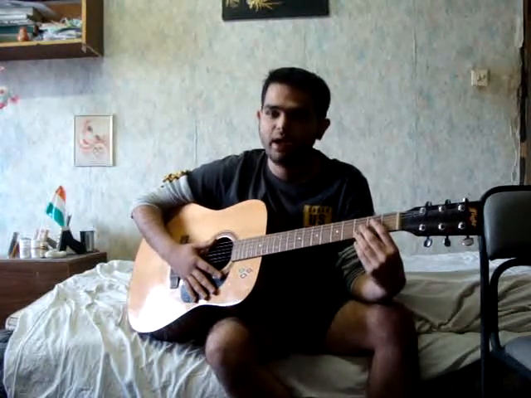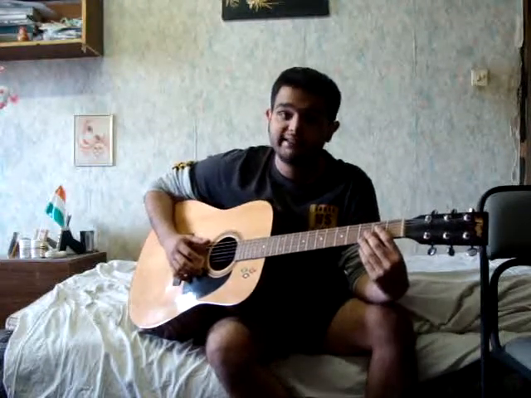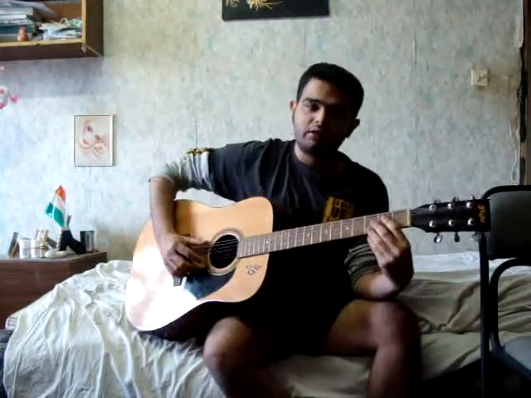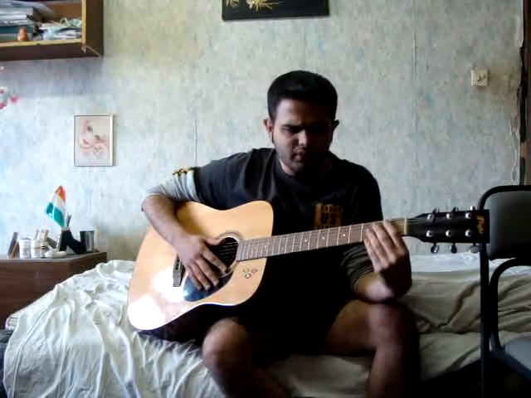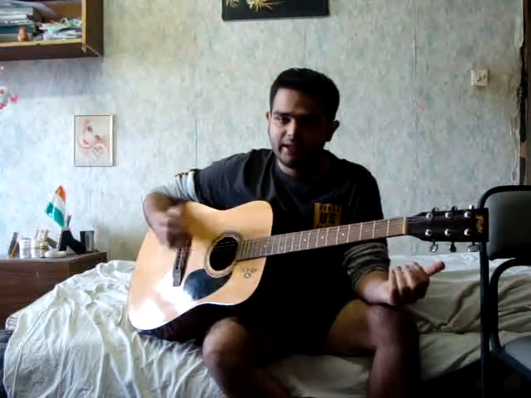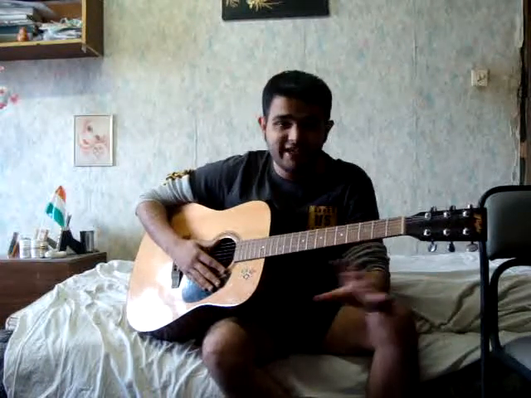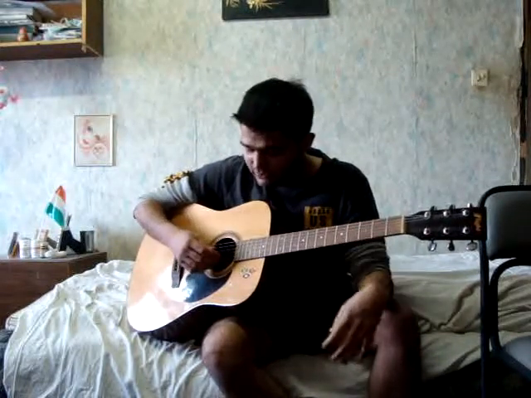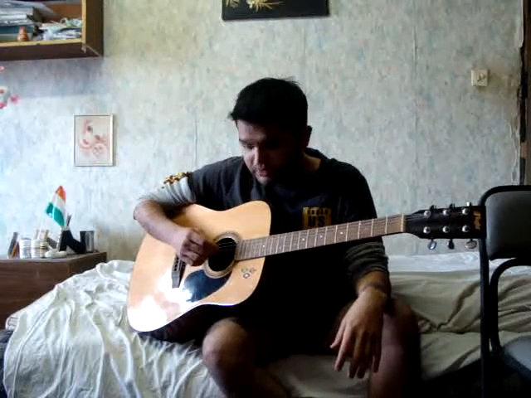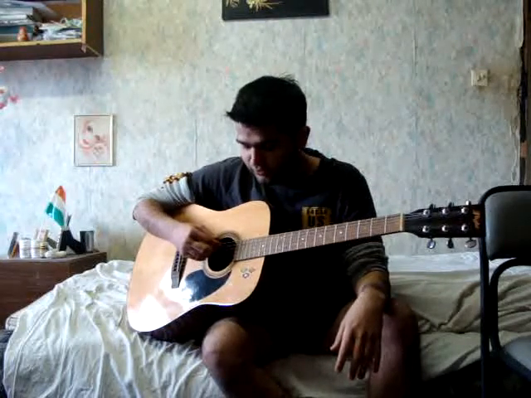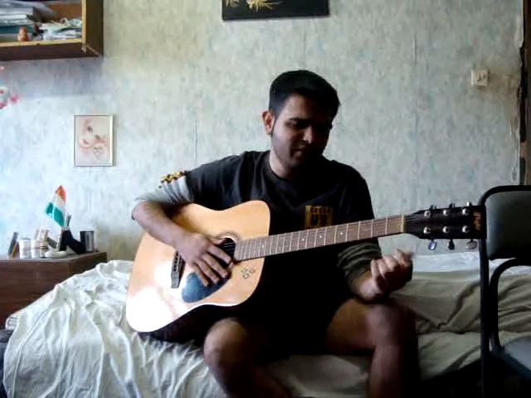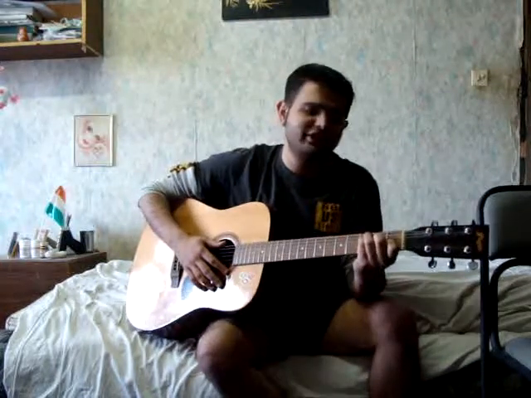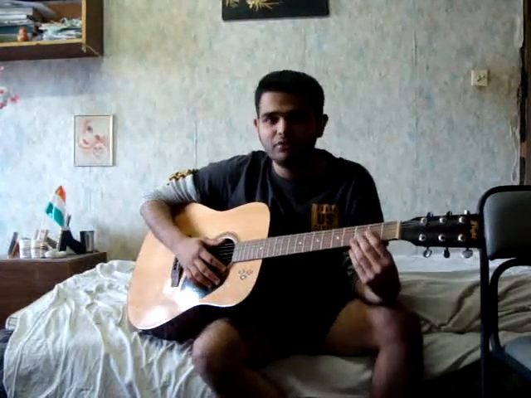A normal acoustic guitar would consist of six strings, which are usually in this order: E, B, G, D, A, E. In case any of this sounds like Greek, I'll just explain. The six strings are numbered from down to up. So this is your first string, this is your second string, this is your third string, fourth string, fifth string, and sixth string.